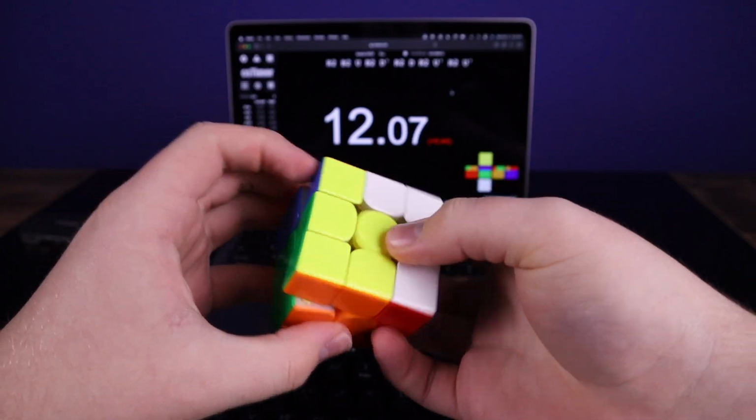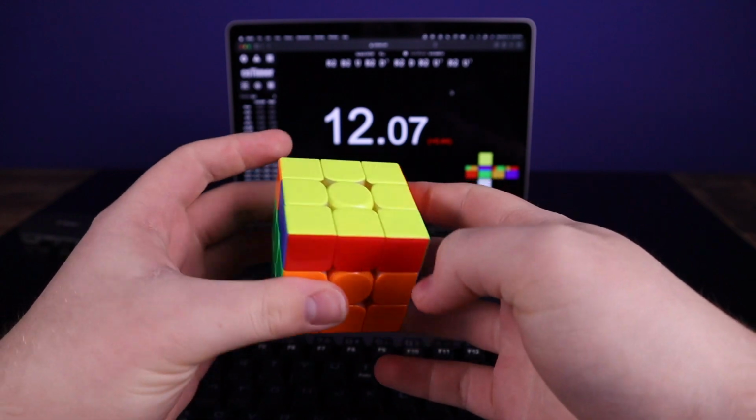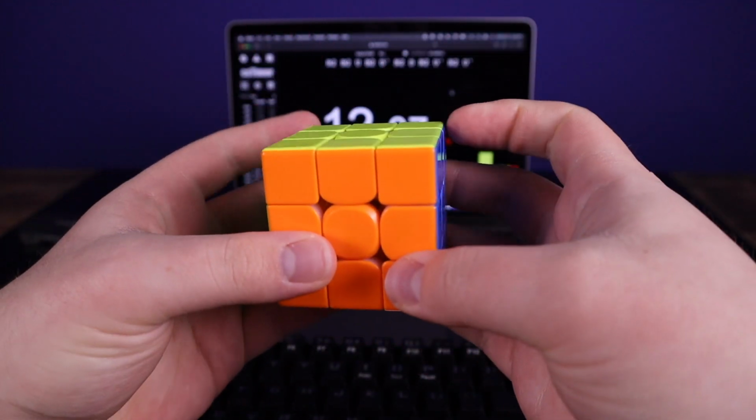To use this feature effectively, I like to do the scramble without looking at the cube, then close my eyes, start the timer, and open my eyes. This way, the case recognition is included in the final time.